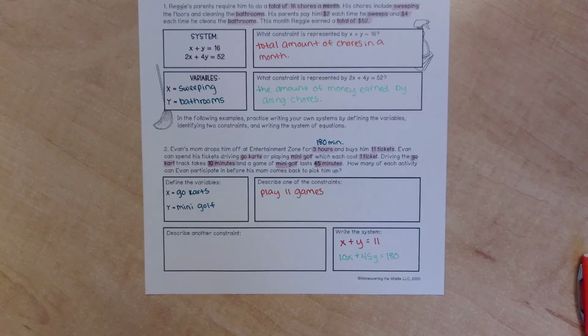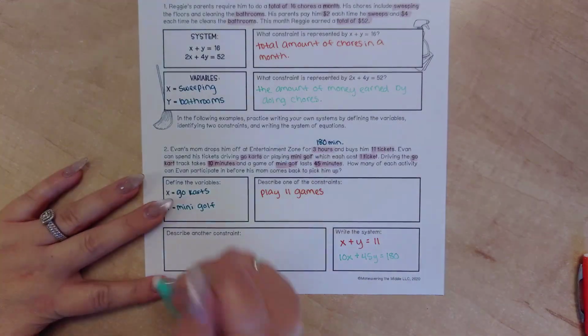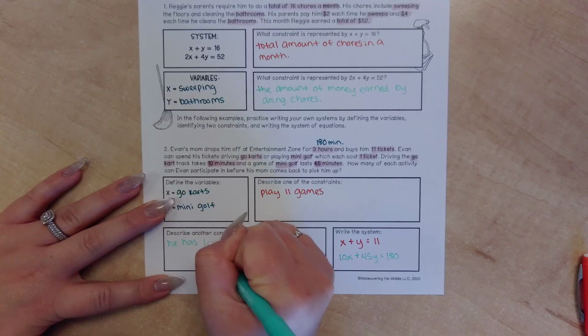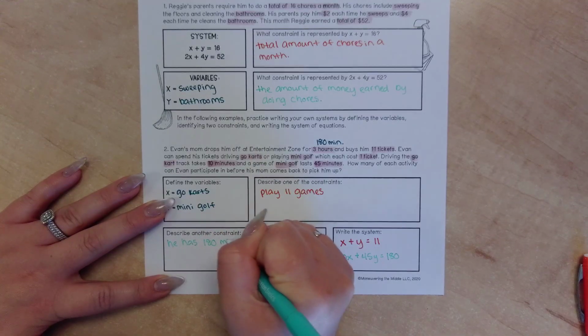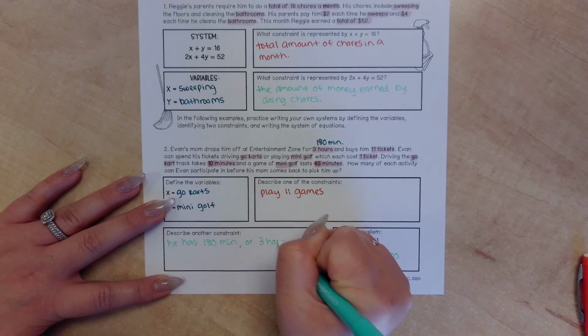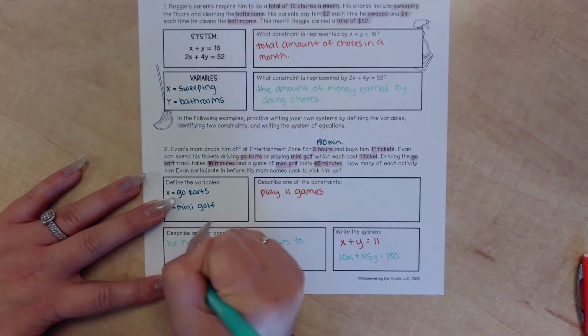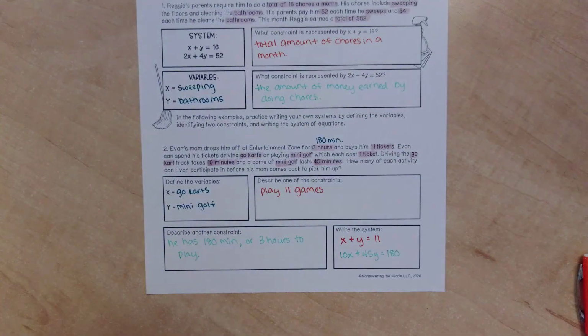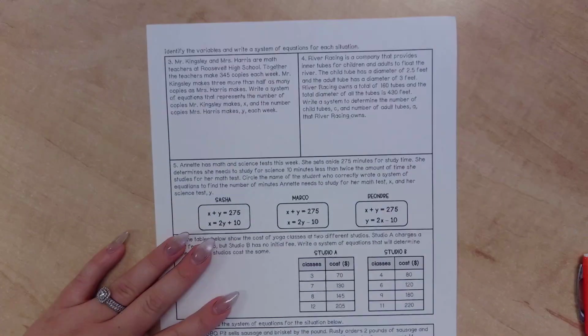So now we can describe the other constraint, which is the total amount of time that he has, and he has 180 minutes or 3 hours to play. Perfect. Alrighty, so now going on to the other side, we are going to skip number 3 and go straight into number 4.